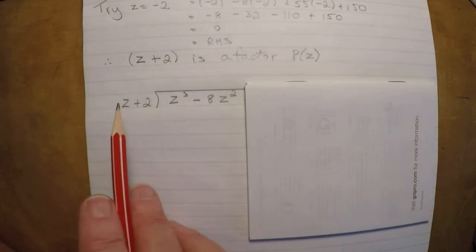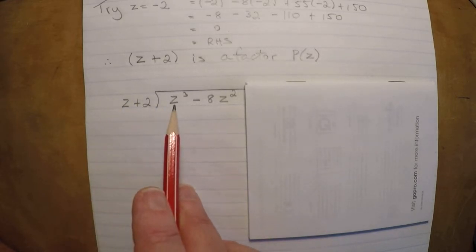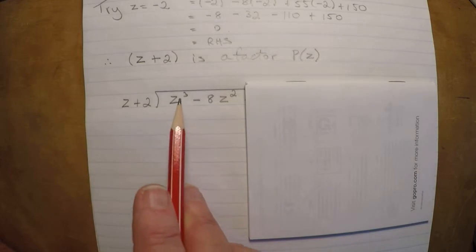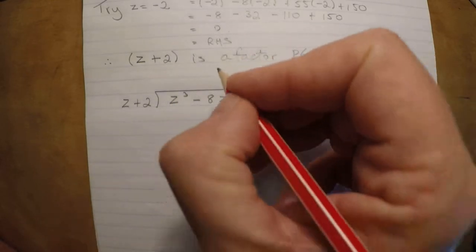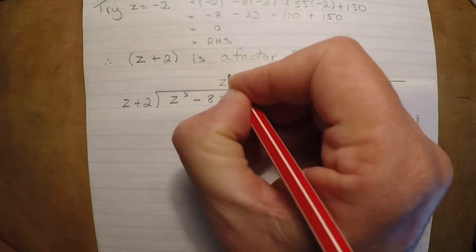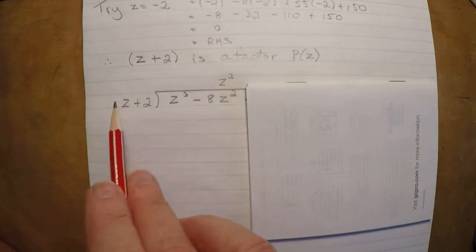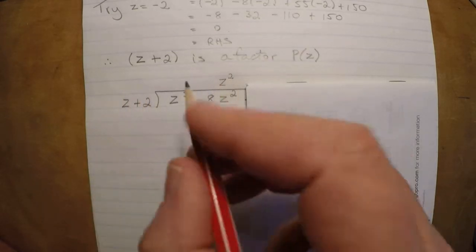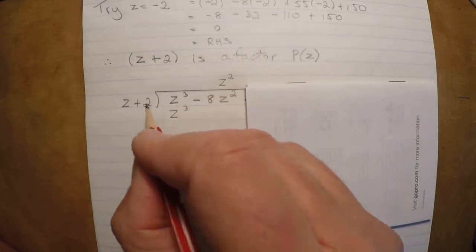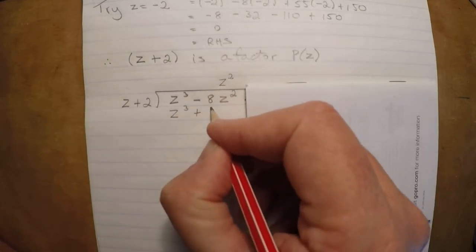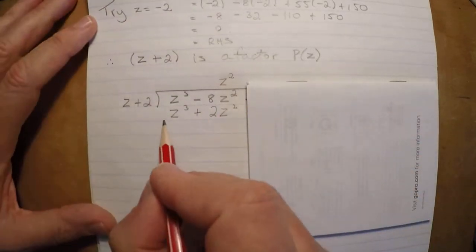Now, looking first at z, how many times would z divide into z cubed? Well, think of it this way. What is z cubed divided by z? The answer is z squared. So I'll put the z squared here, and then I multiply this by all of these. Z squared times z is z cubed. Z squared times +2 is +2z squared.